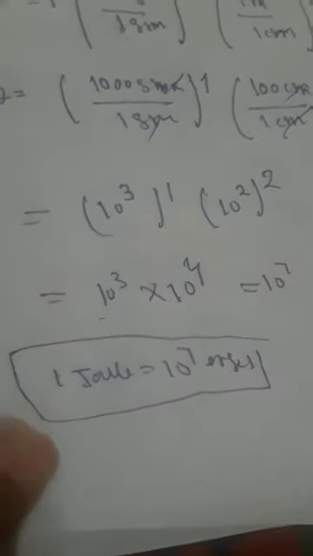Now we can substitute these values. When we substitute, we have to convert kilograms into grams. In 1 kg there are 1000 grams. In 1 meter there are 100 centimeters. You notice 1 second and 1 second cancel. Ultimately we will get 1. It is 10 raised to the power 3, and 10 raised to the power 2, here it is whole raised to the power 2. 2 times 2 is 4. Ultimately we get 10 raised to the power 7. Therefore, 1 joule is equal to 10 raised to the power 7 ergs.